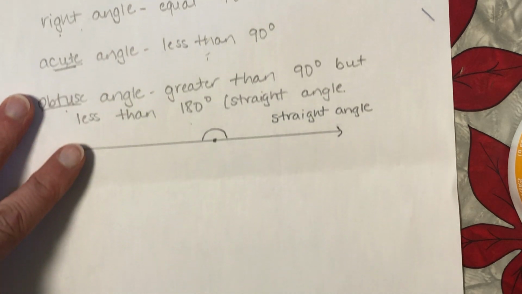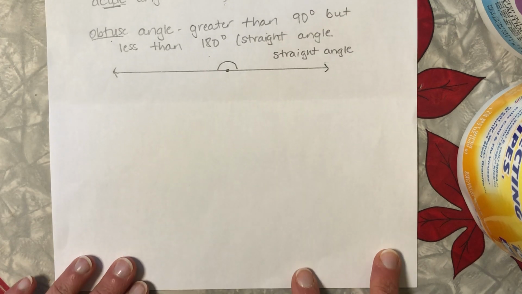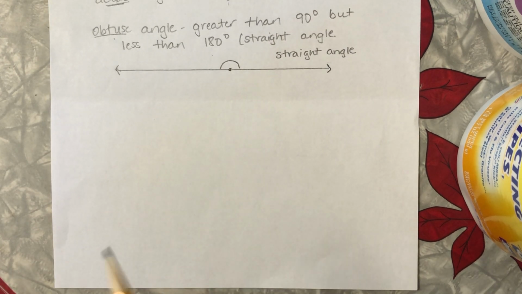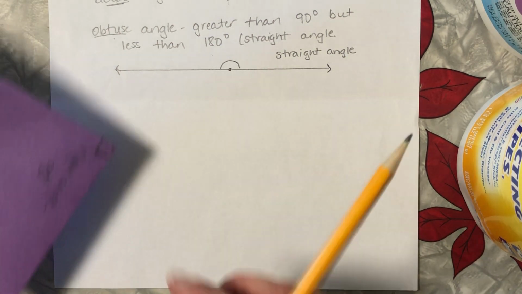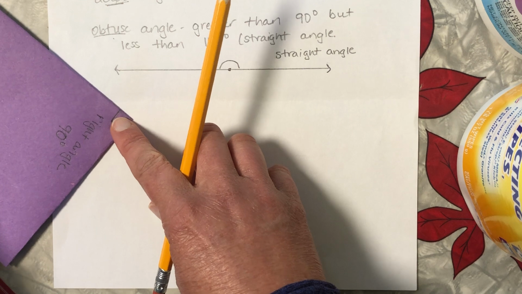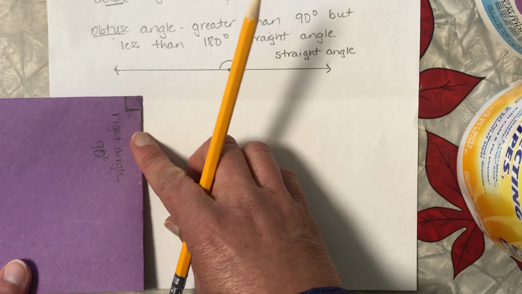So how do we draw these angles? Well, on your paper, let's practice drawing the 3 types of angles that we learned today. Let's draw a right angle. It is by far the easiest one to draw because you're going to use your template. In fact, you're going to use your template for all of these today. So we're going to draw a few right angles.